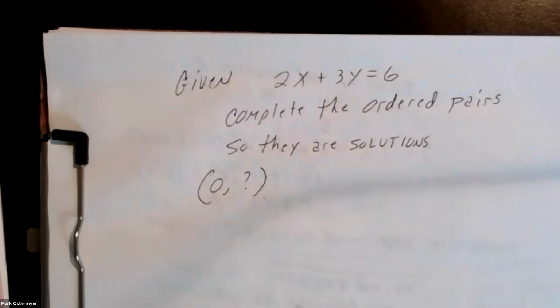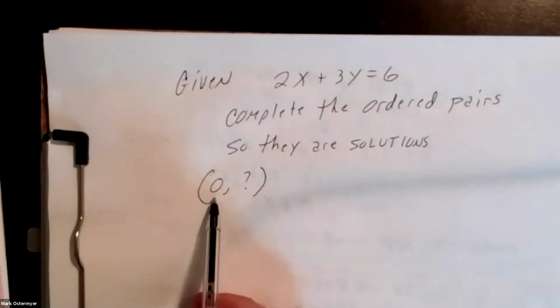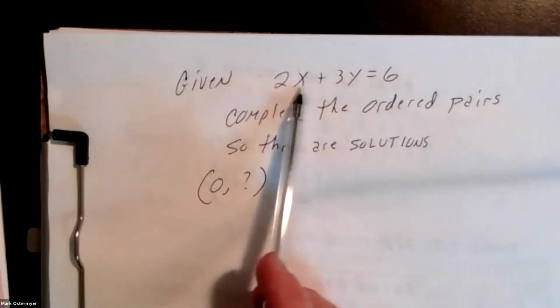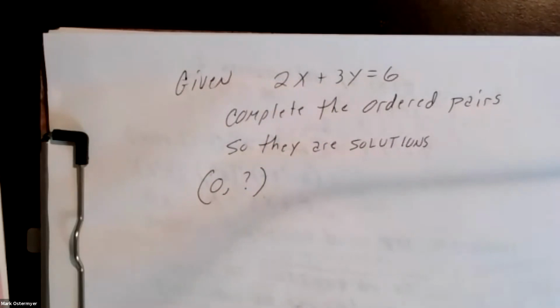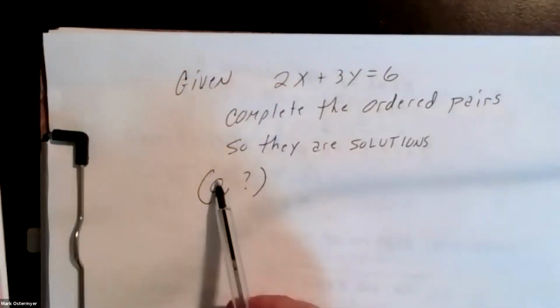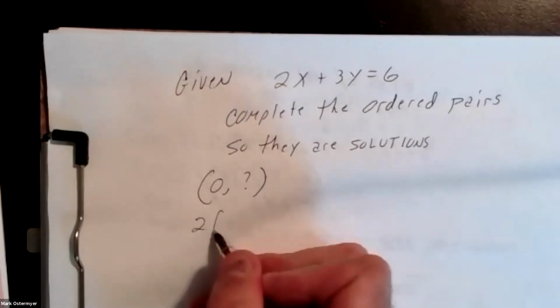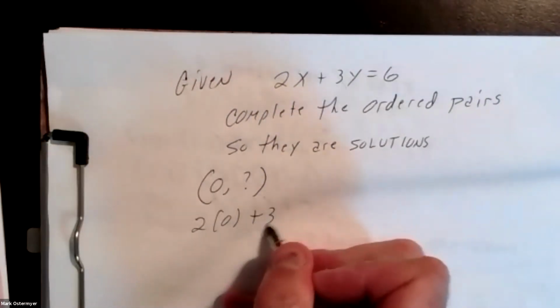How are we going to find the y coordinate of this ordered pair, knowing the x coordinate is 0, if this ordered pair is to be a solution to this equation? Anybody? Could you substitute that x coordinate in for the x variable? We know x is 0, so we replace the x variable in the equation with 0. So we'll have 2 times 0 plus 3y equals 6.